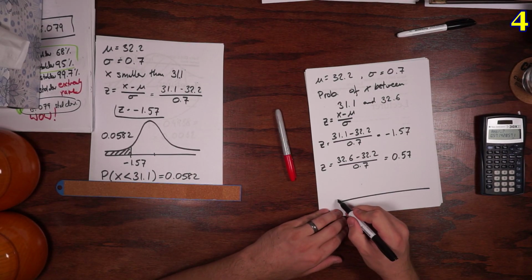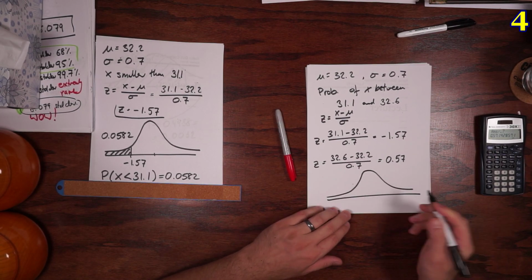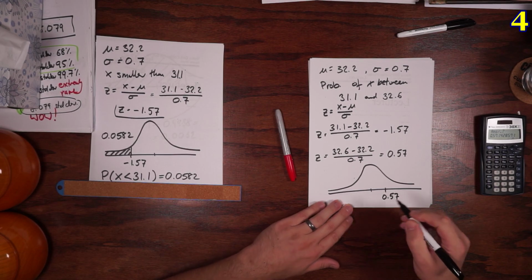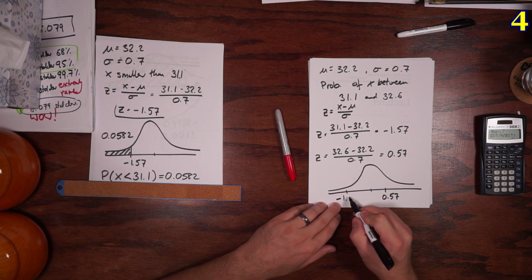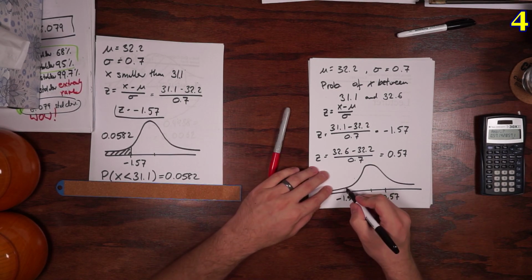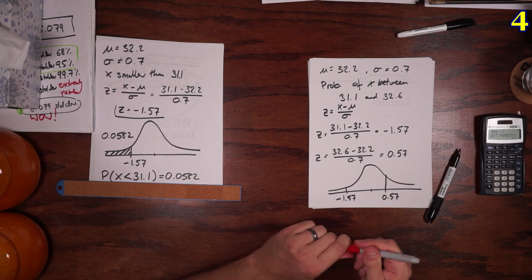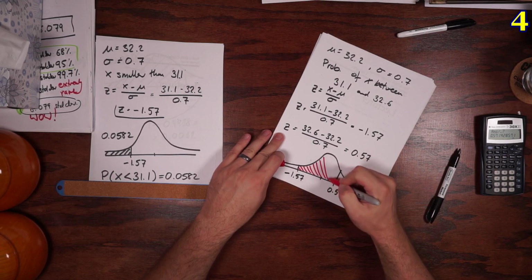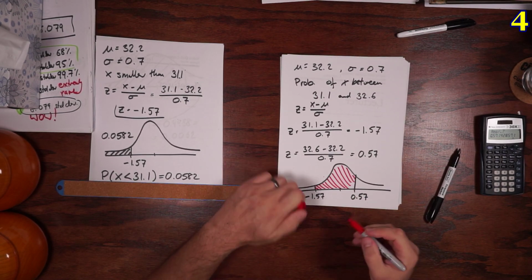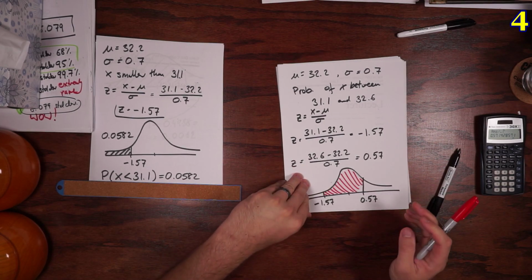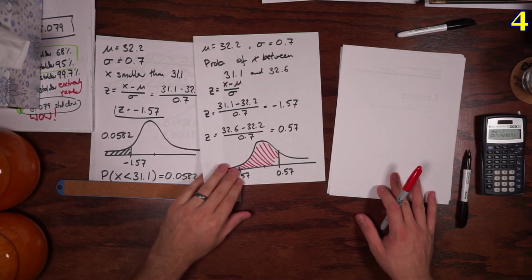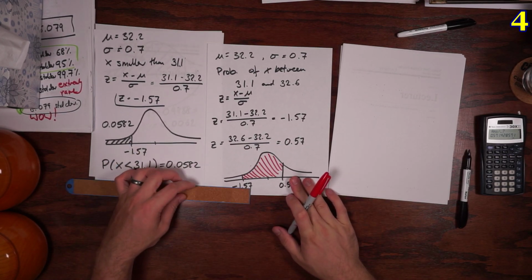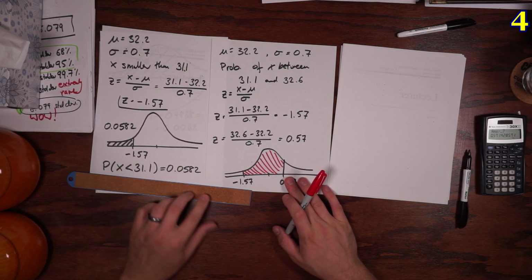Draw the picture. Well, 0.57 is right here, negative 1.57 is here, and which area do we want? Oh, we want the middle part, right? We want between. So we want all this. So how do we deal with this? If it was below, we knew how to do it. If it was above, we took the complement. What do we do when it's in between?